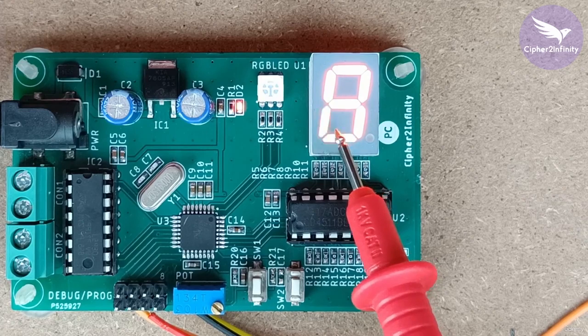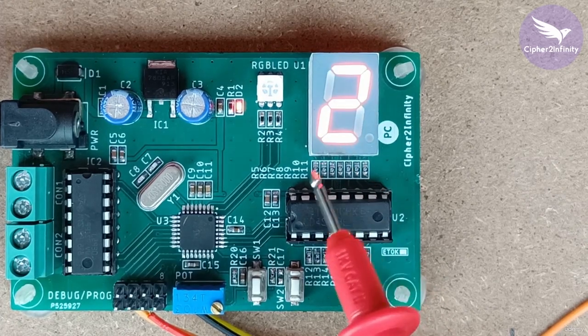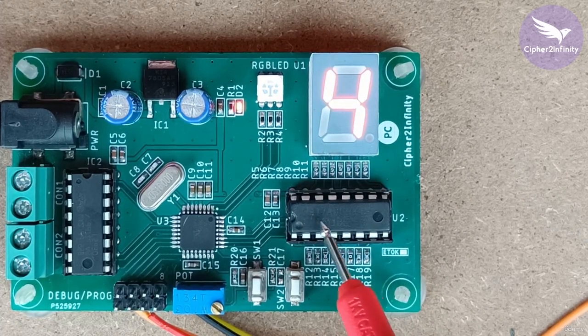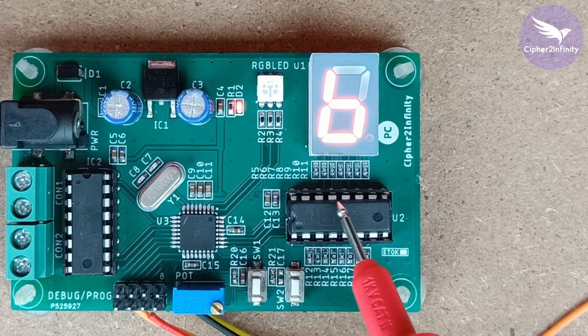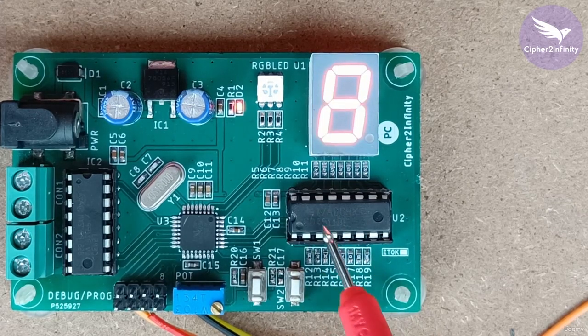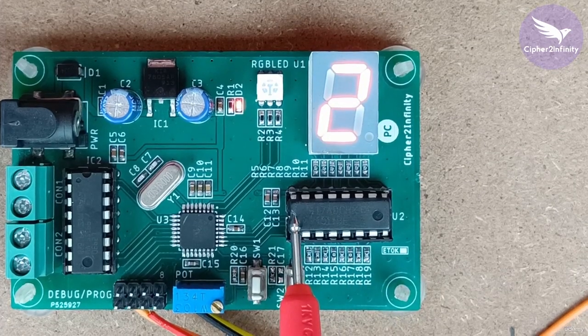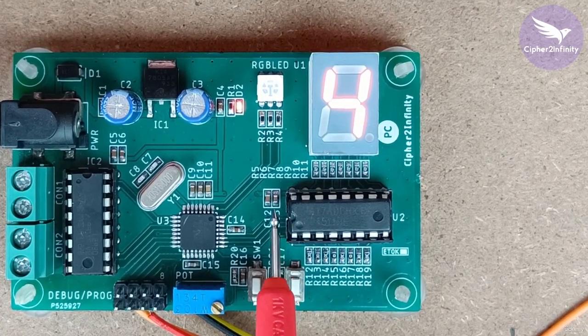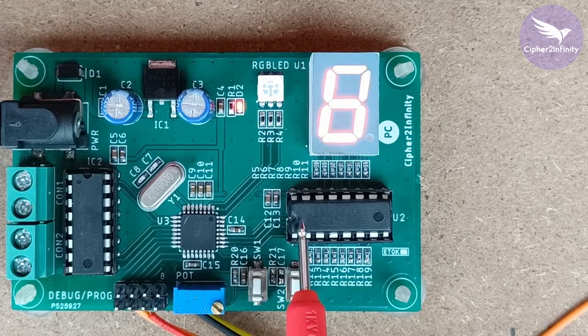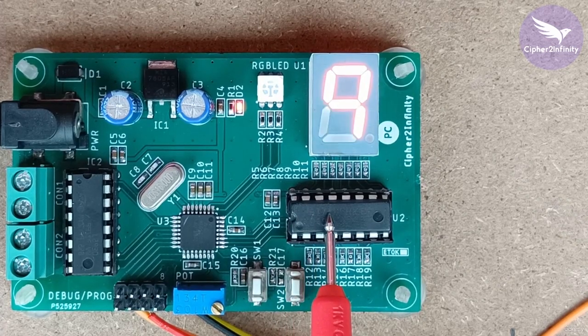The first mistake that you should avoid, as I already discussed, is related to the insertion of the IC. You have to make sure that you have inserted the IC in the right orientation. As I told, you have to match the notch of this IC with the notch of the IC base, and this is the first mistake that you should avoid.